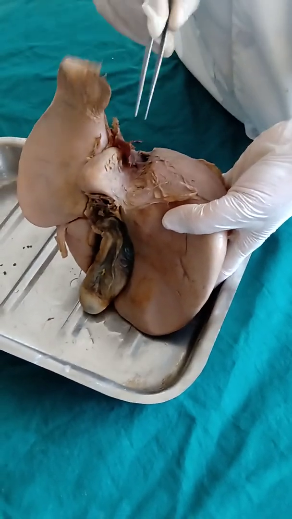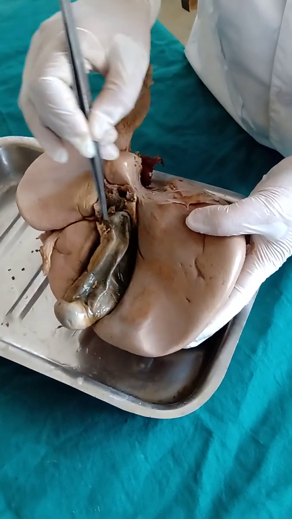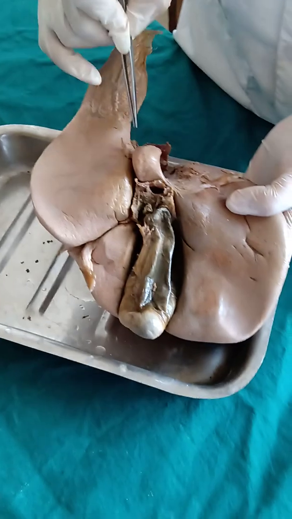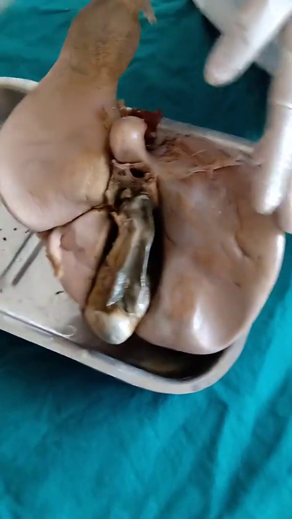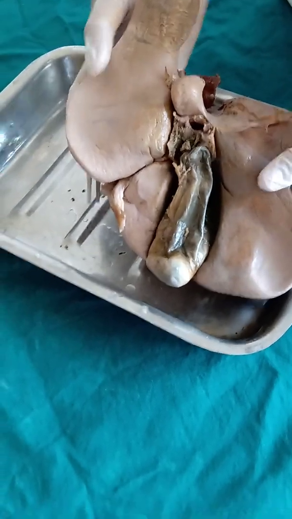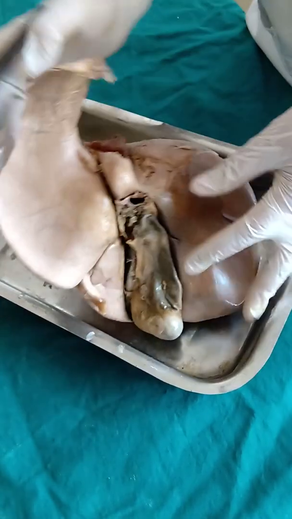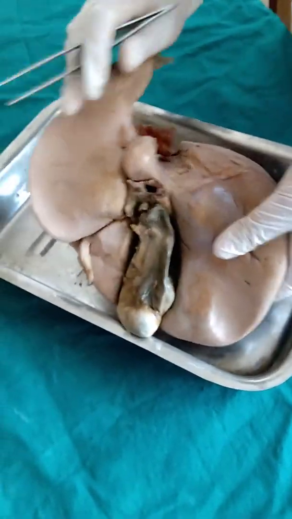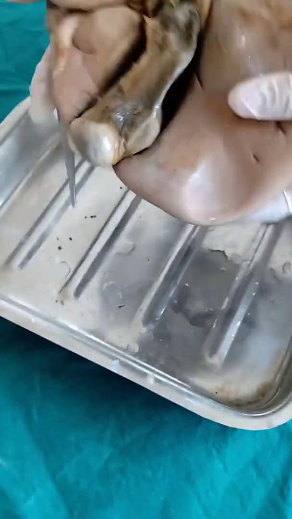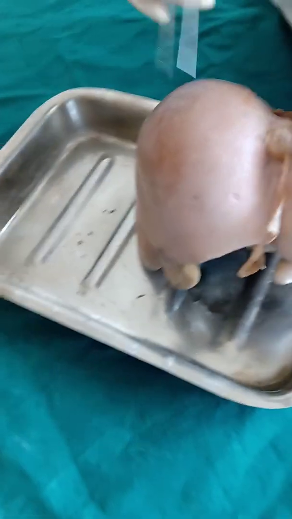Then the margins of the lesser omentum, which also include the porta hepatis and the ligamentum venosum, in between the two layers of the ligamentum venosum, and between the two layers of the ligamentum teres. Now coming to the visceral relations. Here we will see the relations of each surface one by one.